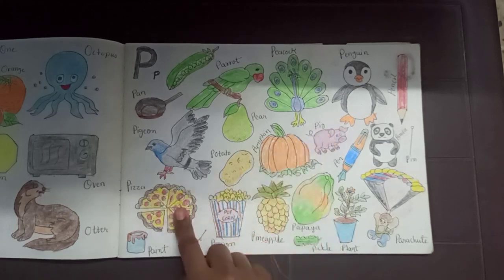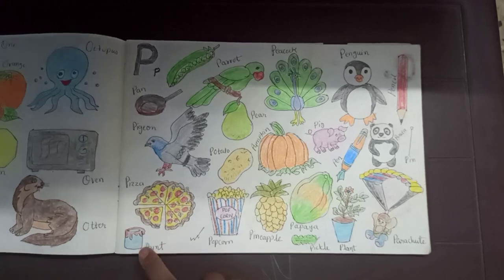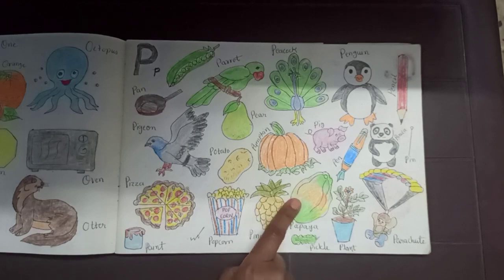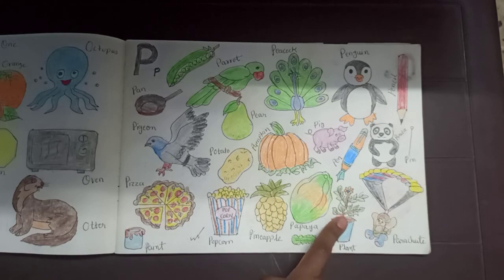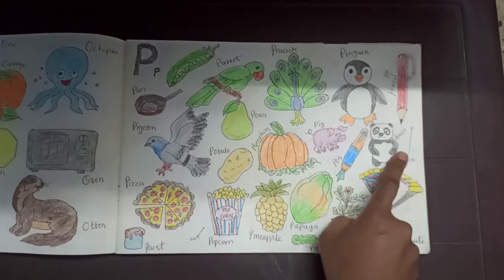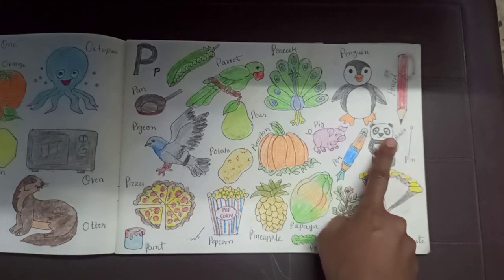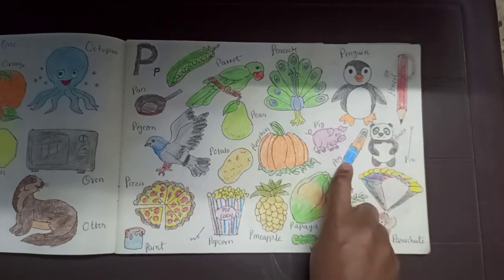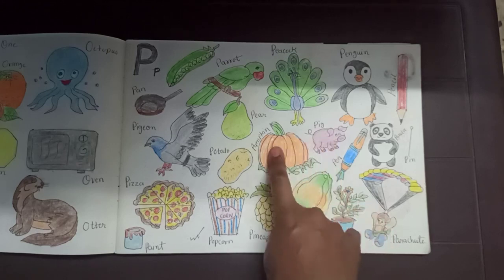P for pizza, P for pant, P for popcorn, P for pineapple, P for papaya, P for pickle, P for plant, P for parachute, P for pin, P for panda, P for pen and P for pig. P for pumpkin.